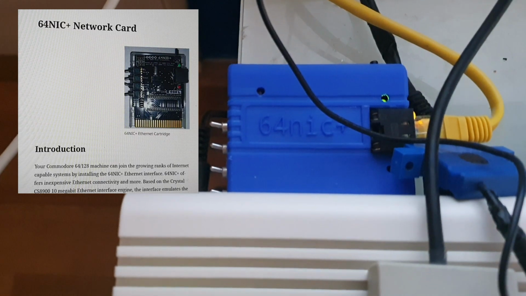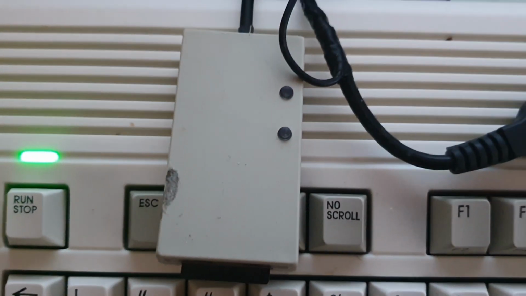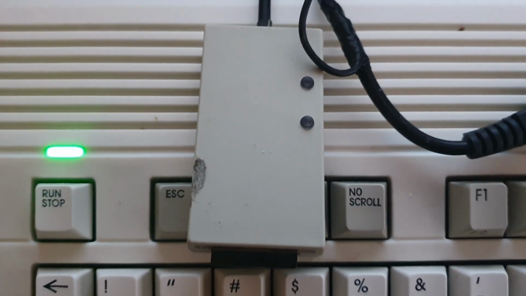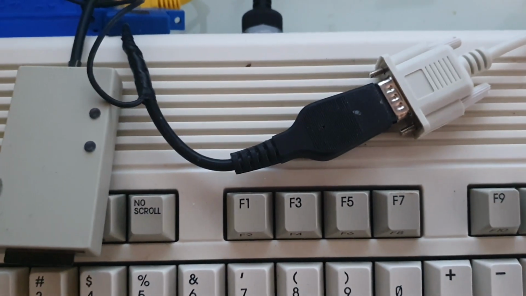I'm running this through my 64 NIC Plus network card with the Ethernet connection, and through my SD2IEC, which has got all my Commodore 64 software on it, and that's being powered up through my joystick port.